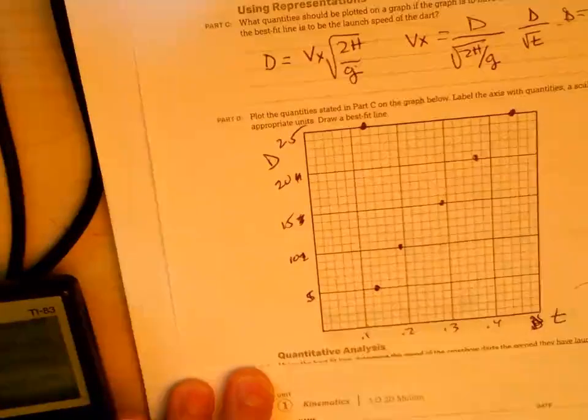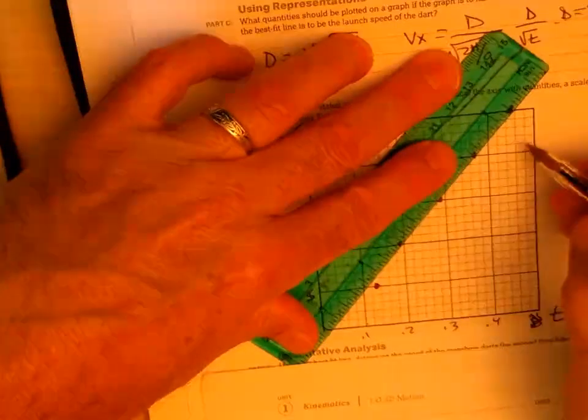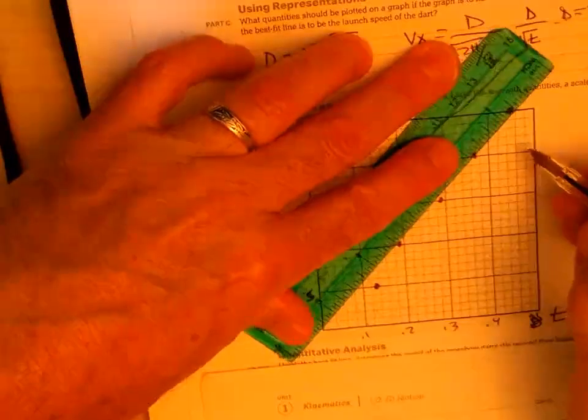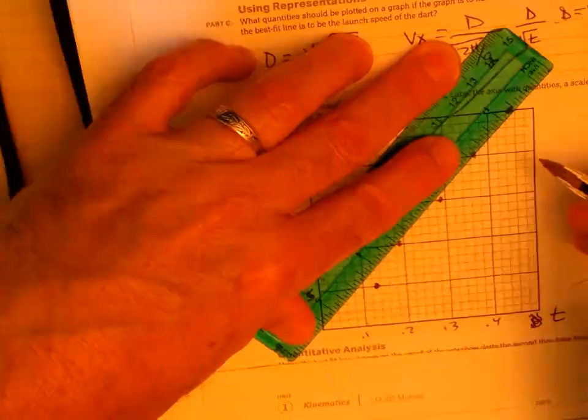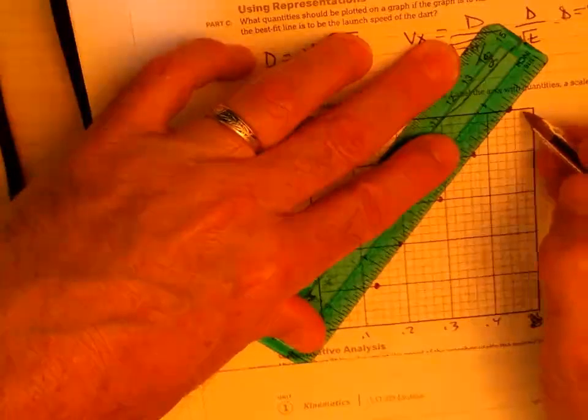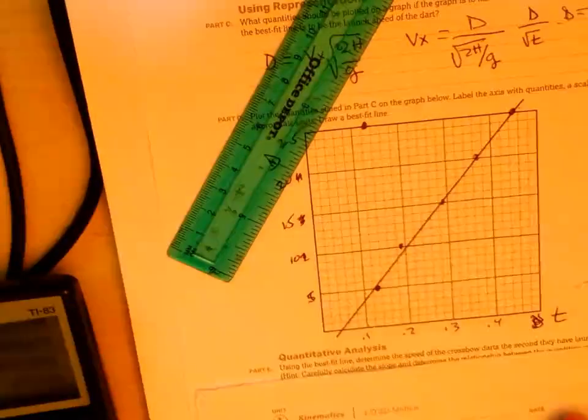That does give us a pretty nice line, really. I mean, it's not perfect. And should it go through the origin at time 0? If the distance were 0, would it go 0? I don't know. I'm just going to draw the best line I can with what I've got and not worry about that. There we go.